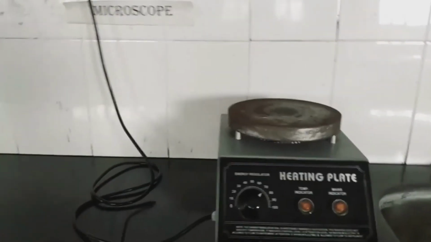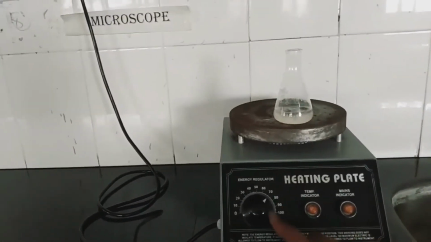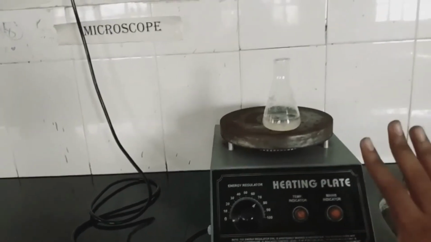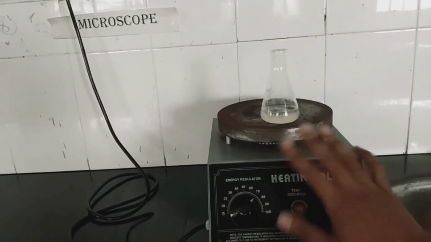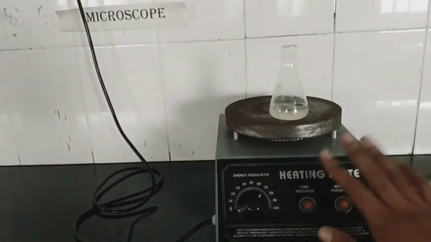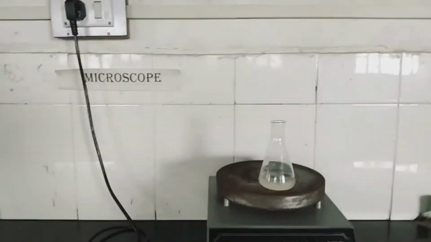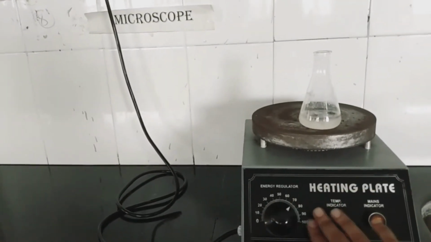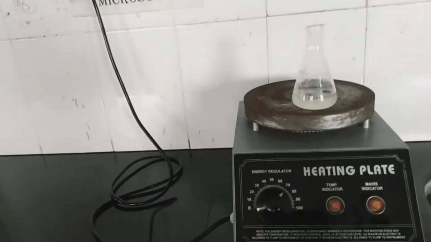So let's see how we have to use that. We just have to put the liquid sample on it and set the temperature at which we require the heat to be. It's just like induction. When we use induction in our homes, the liquid material can boil and mix thoroughly. That's all the principle of this heating plate or hot plate. Okay, so we just have to switch it on and then set this temperature and just wait until it boils. That's all the function of the heating plate.